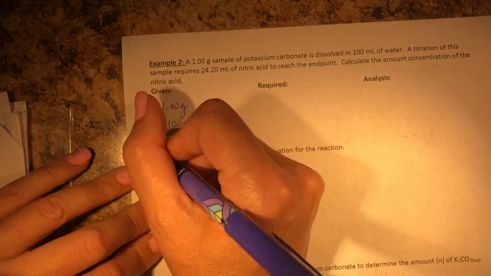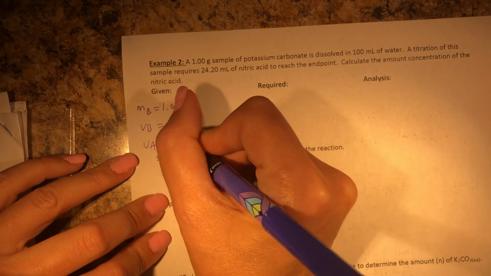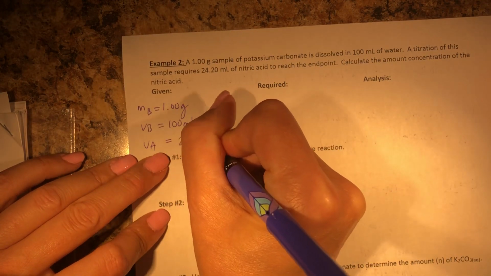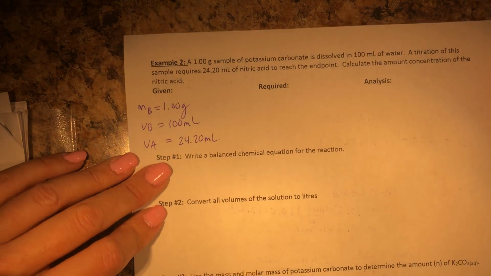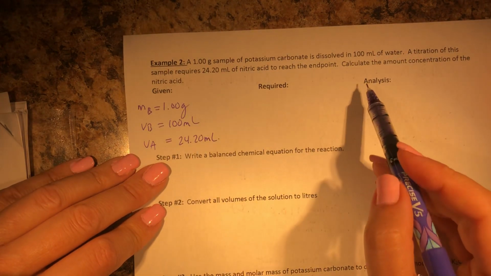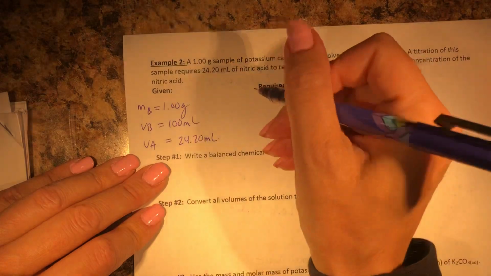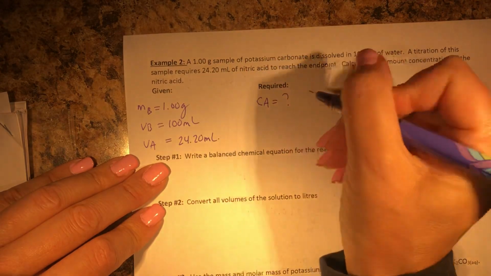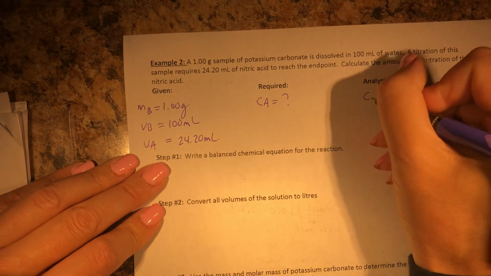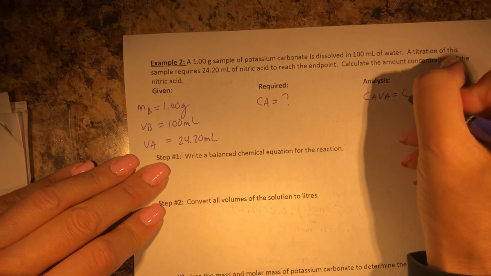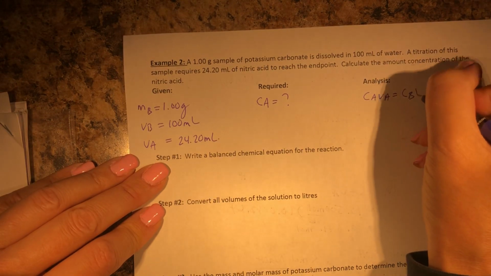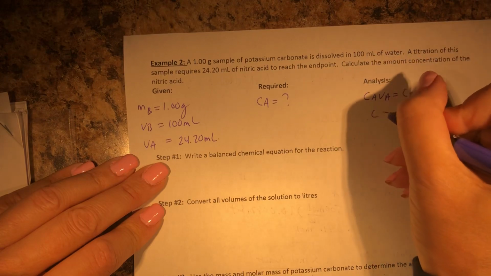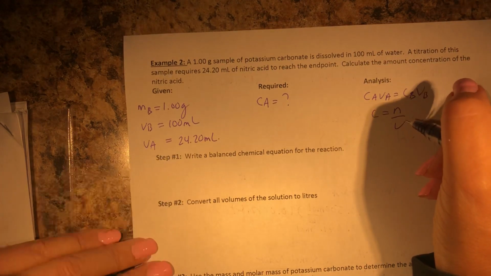And our volume of acid is equal to 24.20 mL. It says calculate the amount concentration of the nitric acid, so we're trying to find our concentration of acid. We're going to use CAVA equals CBVB, and C equals N over V.